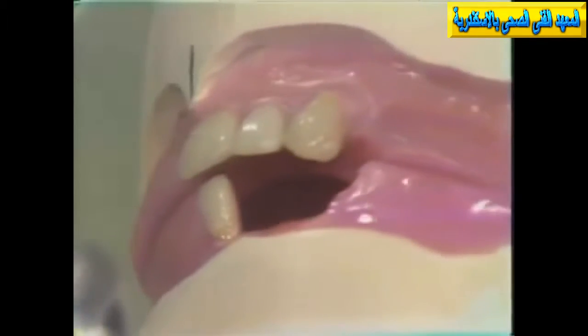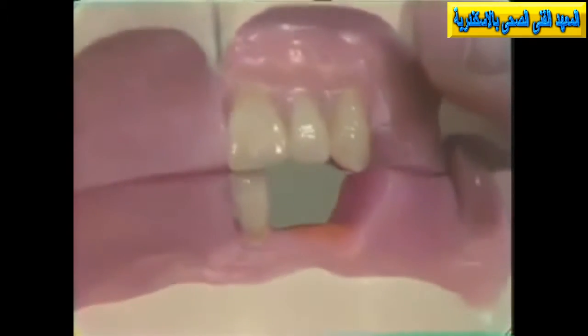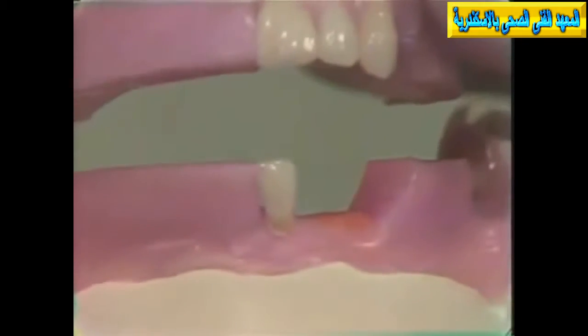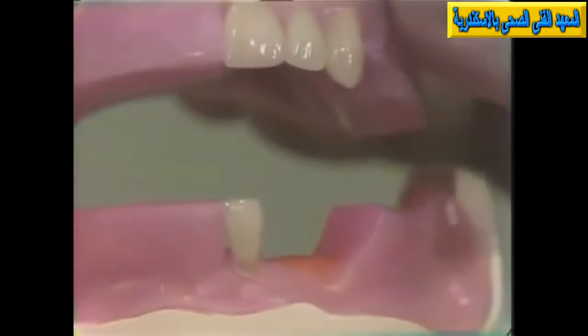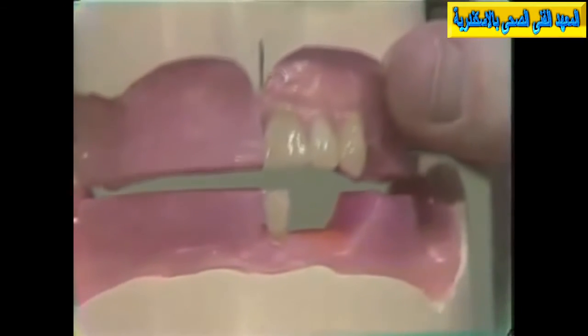In this technique procedure, we're striving for a vertical overlap of 1 millimeter and a horizontal overlap of 2 millimeters. Horizontal overlap is defined as the antero-posterior relationship of the incisal edges. Vertical overlap is the superior-inferior relationship of the incisal edges.